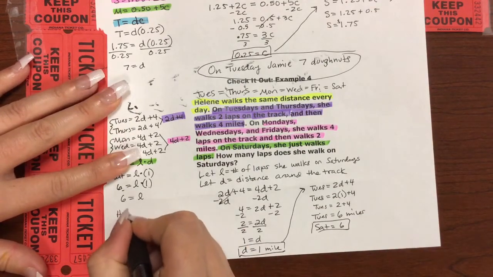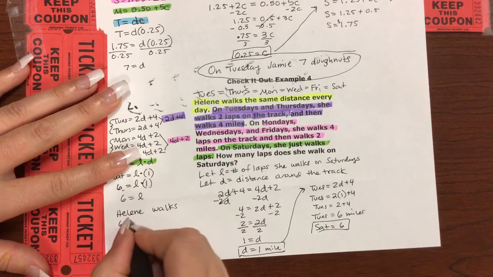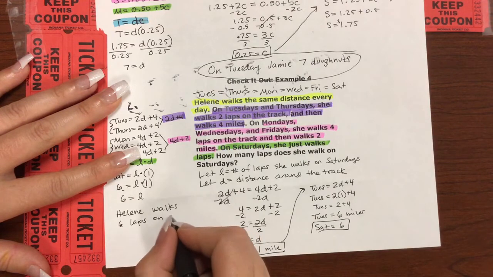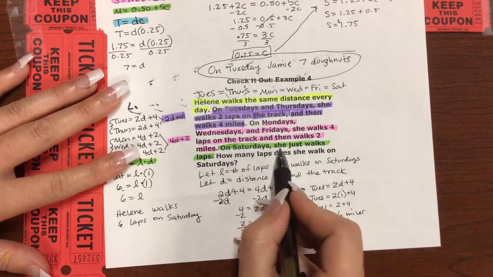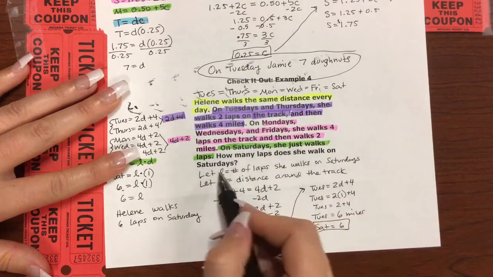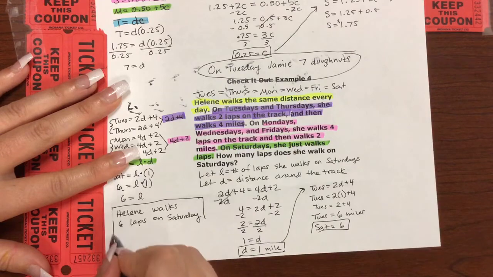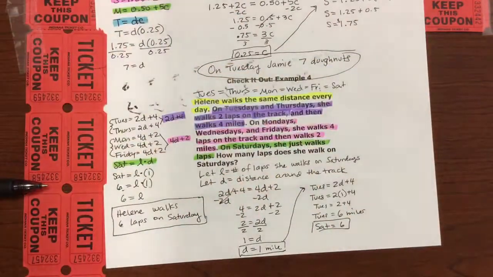So Helene walks 6 laps on Saturday. And I'm just going to go ahead and check. How many laps did she walk on Saturday? Yeah, that's what they're asking. Helene walked 6 laps on Saturday. If you got that one right, you are completely amazing, because that was a tough one.